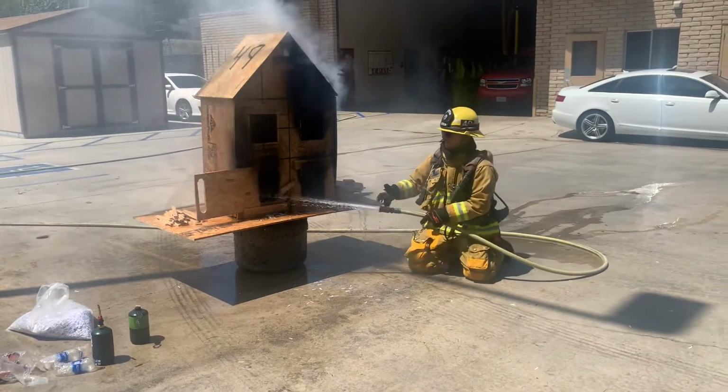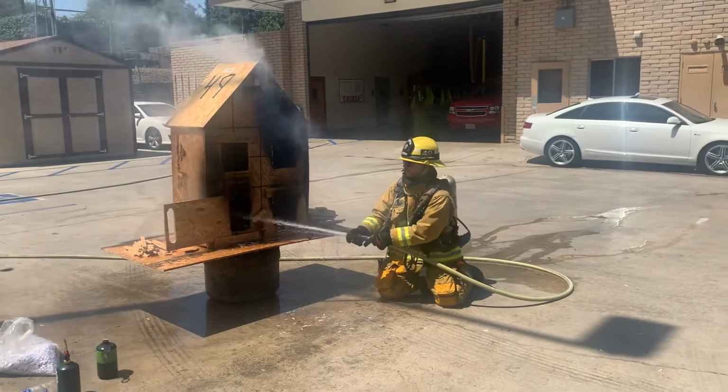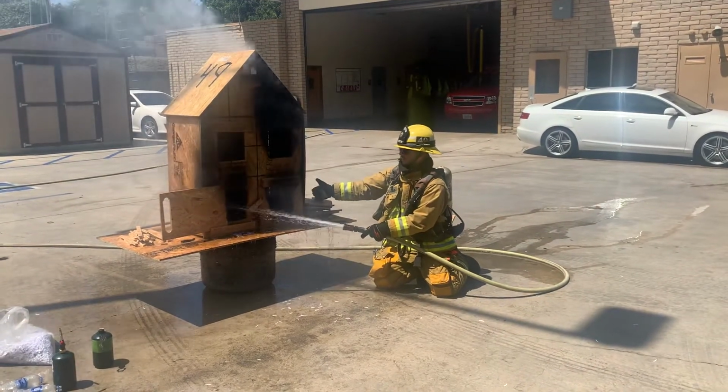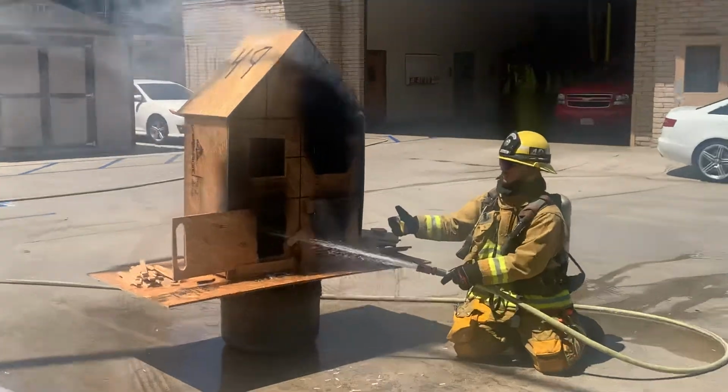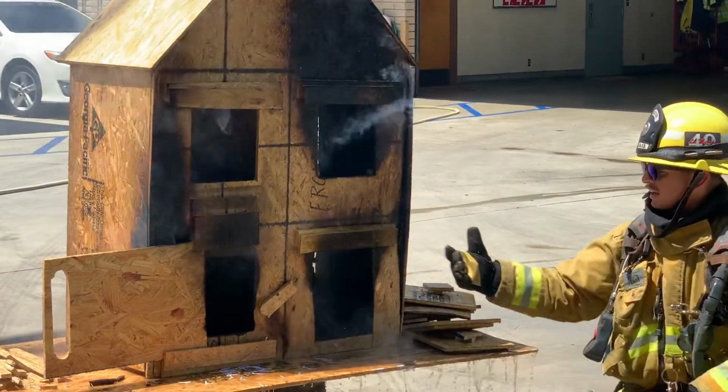That kind of gives you that idea when I was saying that Venturi effect. See how I'm putting almost a fog screen? See how much smoke's coming out of this window? Fire's out, it might be steam, but we're getting a massive increase of air coming out this window.